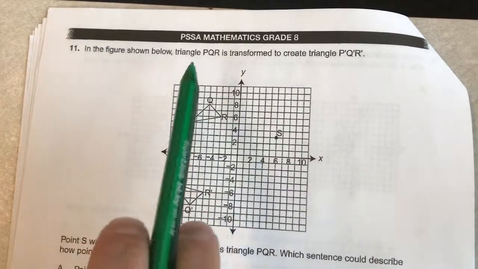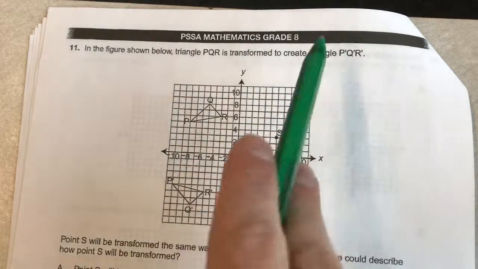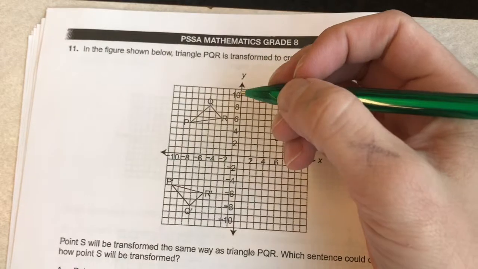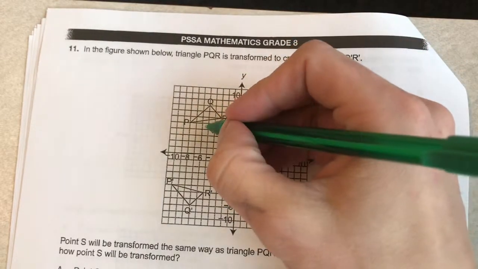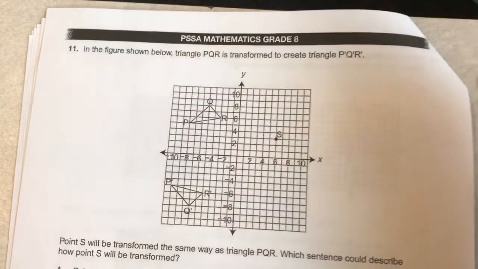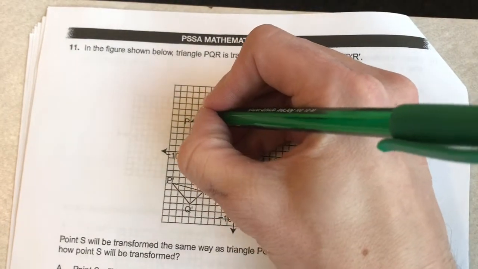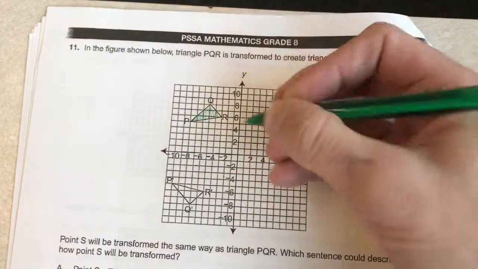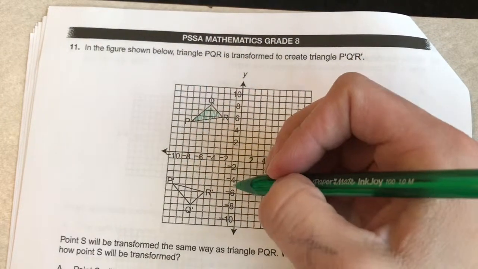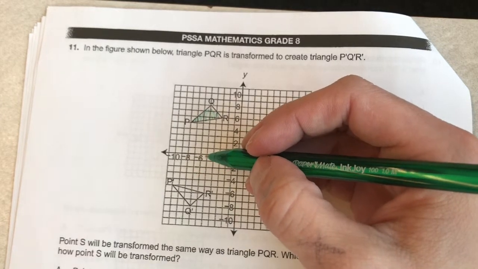In the figure shown below, triangle PQR is transformed to create triangle P'Q'R' with the primes on the PQR. So this is what it looks like they're doing. It looks like they're reflecting and then moving. Okay, that's my guess. They're taking this guy right here, reflecting it over the x-axis, and moving it maybe a little bit. So this is what I like to do with shapes.